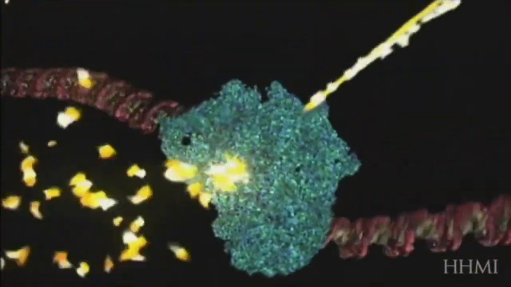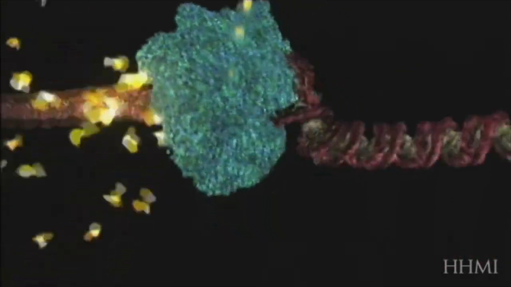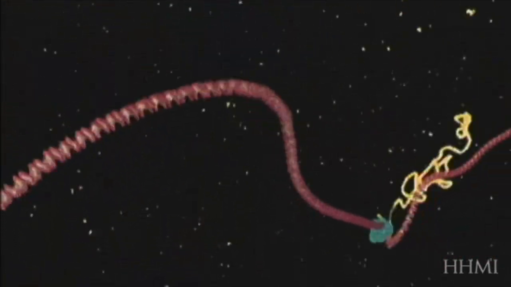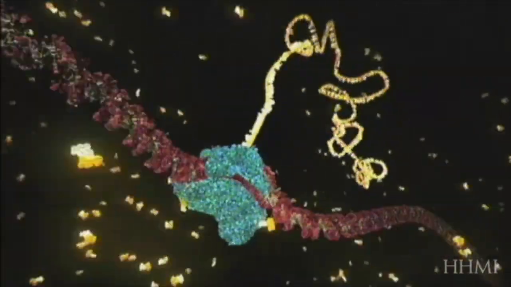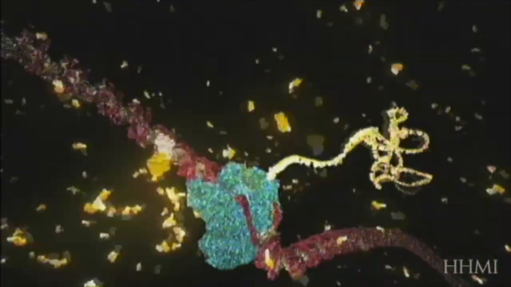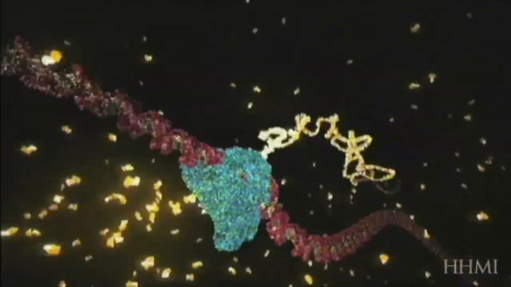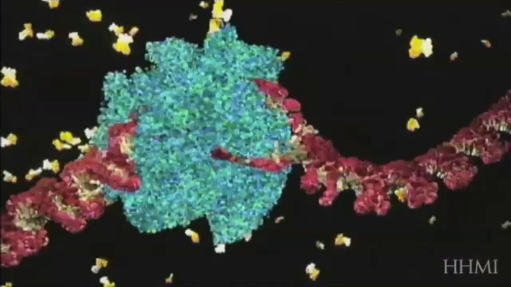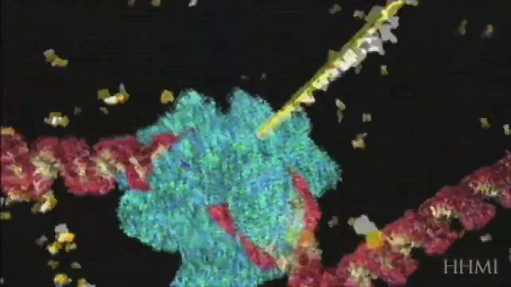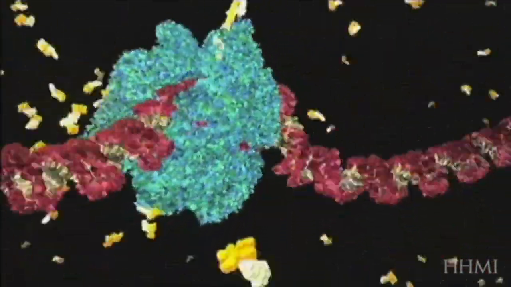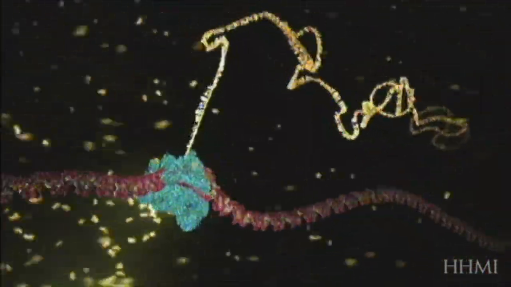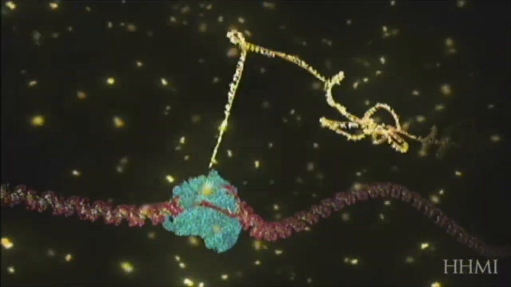The building blocks to make the RNA enter through an intake hole. They are matched to the DNA, letter by letter, to copy the A's, C's, T's, and G's of the gene. The only difference is that in the RNA copy, the letter T is replaced with a closely related building block known as U. You are watching this process called transcription in real time. It's happening right now in almost every cell in your body. And here we can see that process in molecular detail.